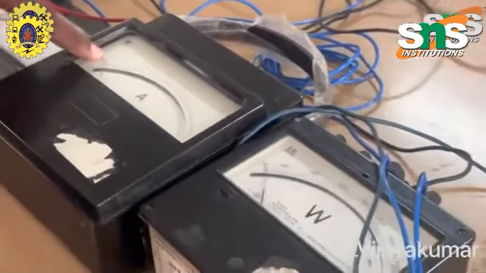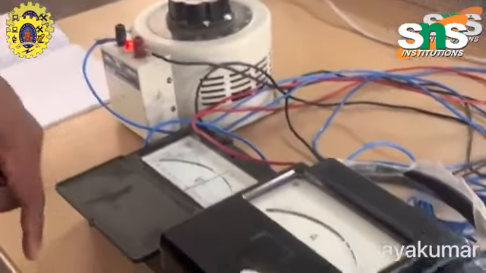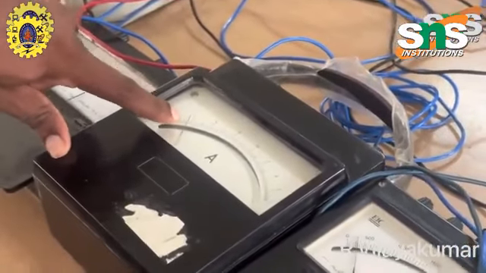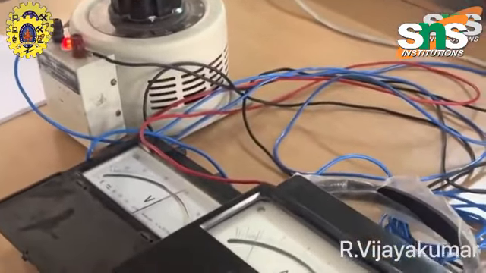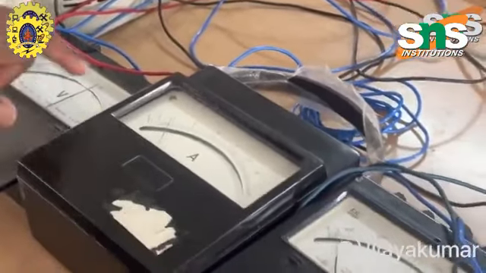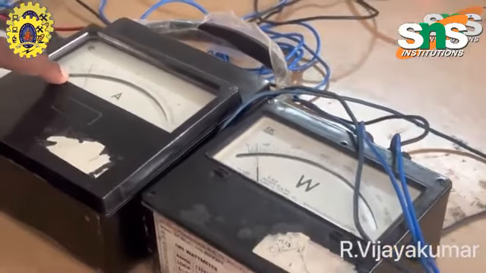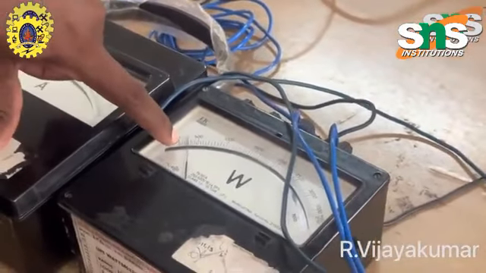Now the current value is 0 and the wattmeter reading is also 0, because no load is connected. Now I am going to turn on the load. I am connecting a 2 amps load plus 1 amp, so a 3 amps load is here, and the ammeter shows 3 amperes. P equal to V into I, where V equal to 200 and I equal to 3 amps, so the power is 600 watts. Here it shows 300 watts, at unity power factor.